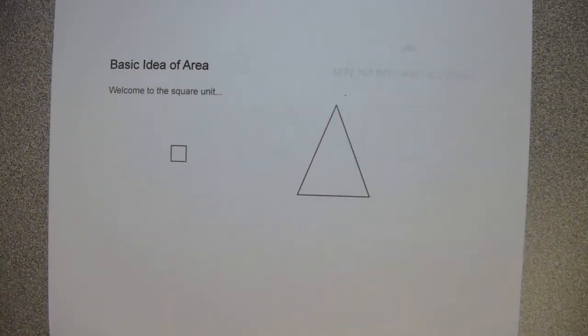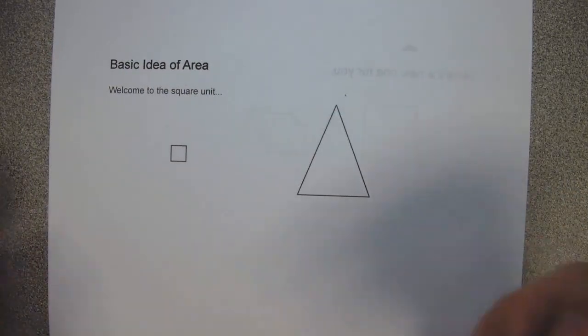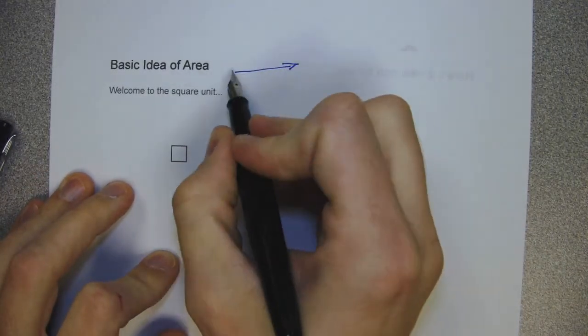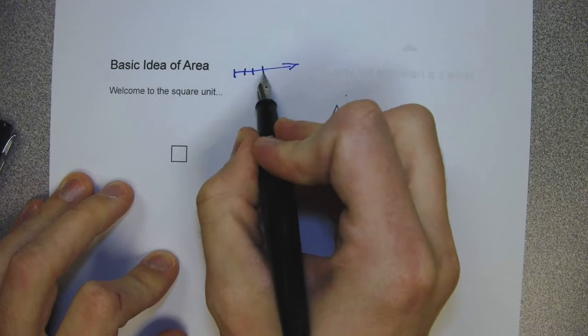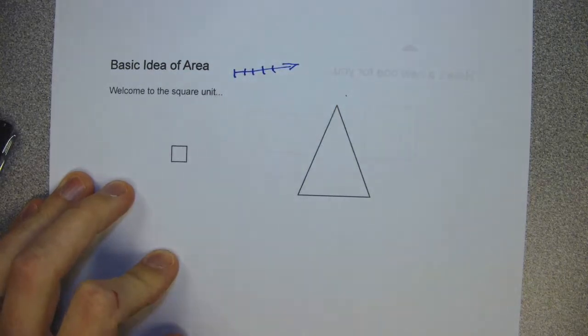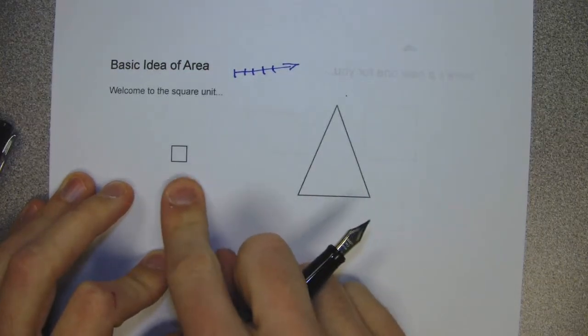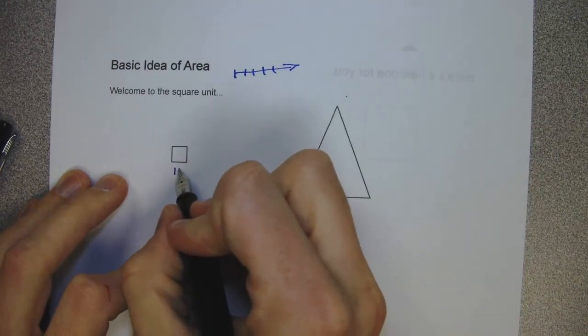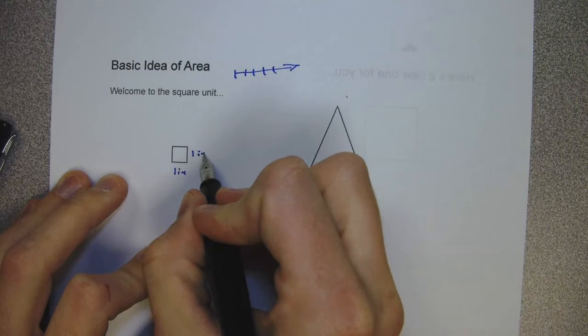So take a look. Let's review real quick just what the basic idea of area is. When we're talking about area, we're not talking about a linear distance, all right? So we're not starting here and counting 1, 2, 3, 4. That's not what we're doing, okay? What we're doing is we're looking at a square of a particular size. So let's pretend that the square is 1 inch by 1 inch. It's not, but we'll pretend.